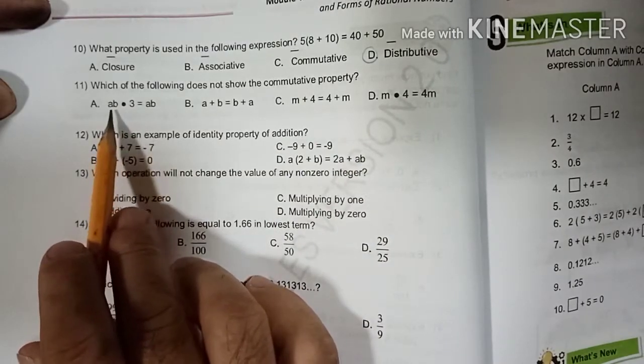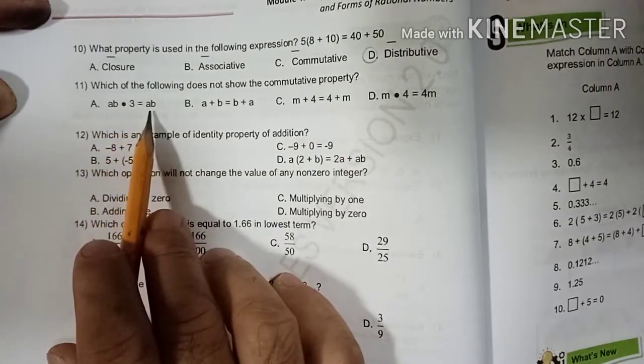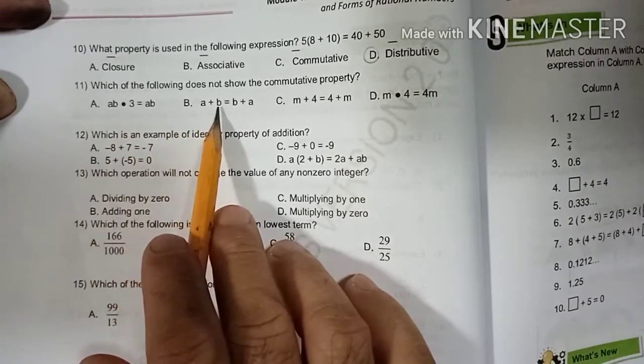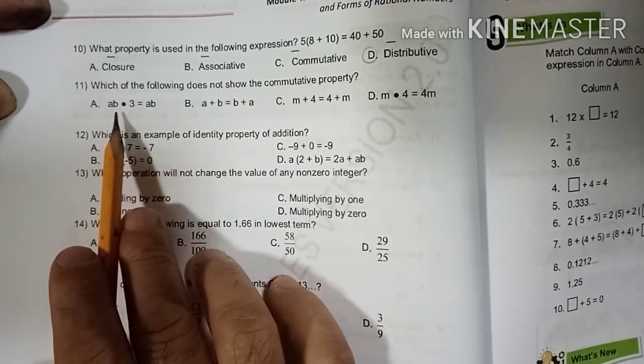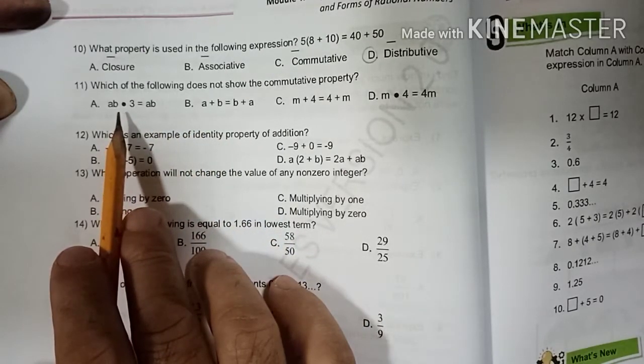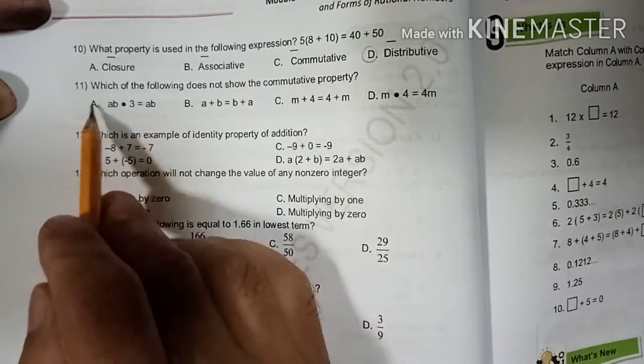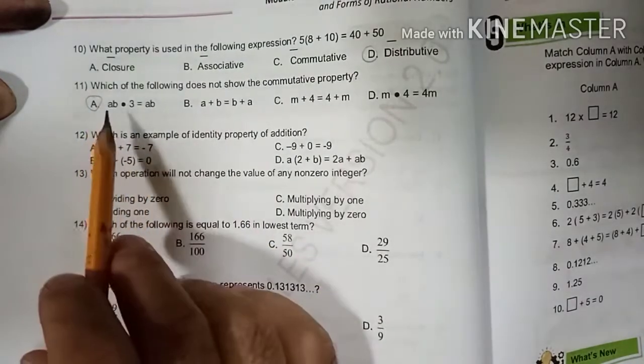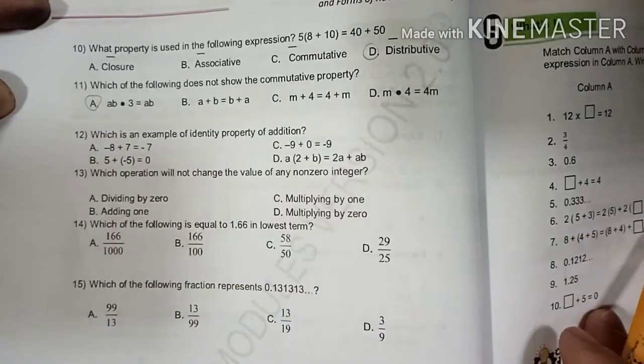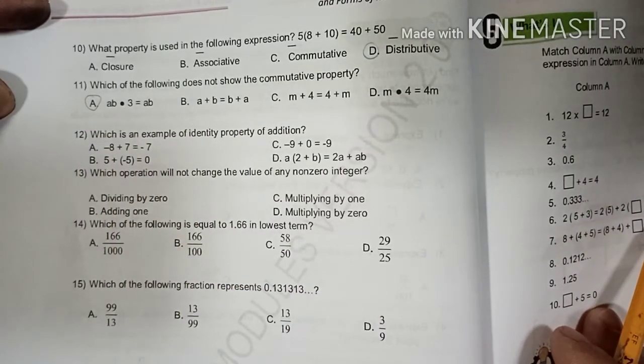So this is not. So the answer is letter A. This does not show the commutative property. Which is an example of identity property of addition?